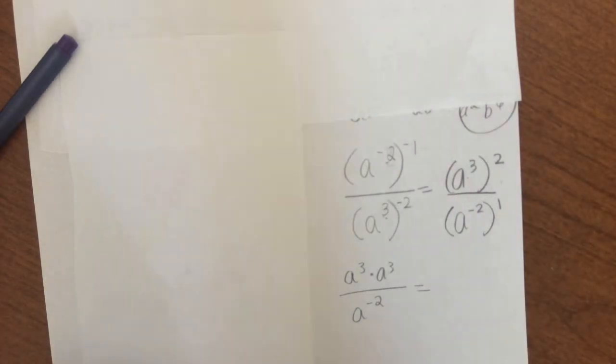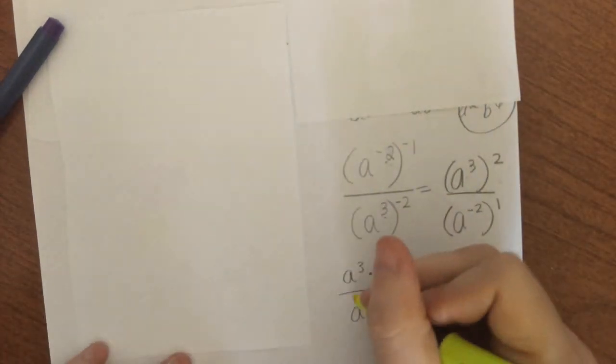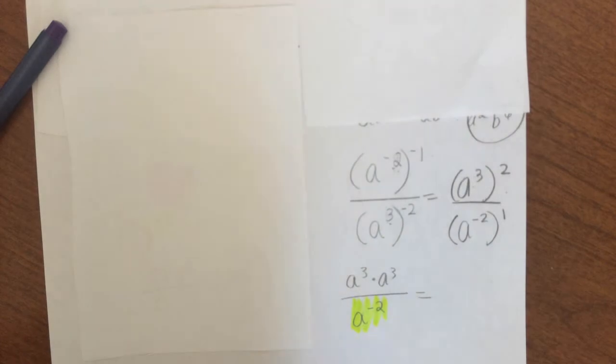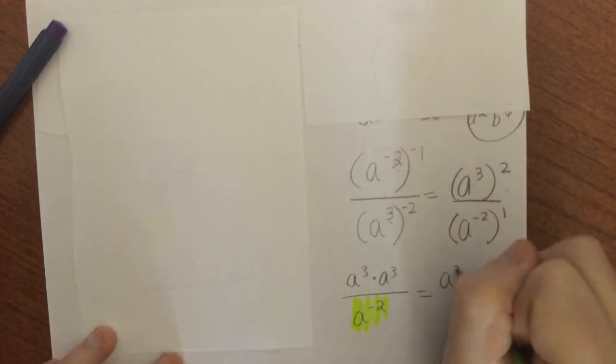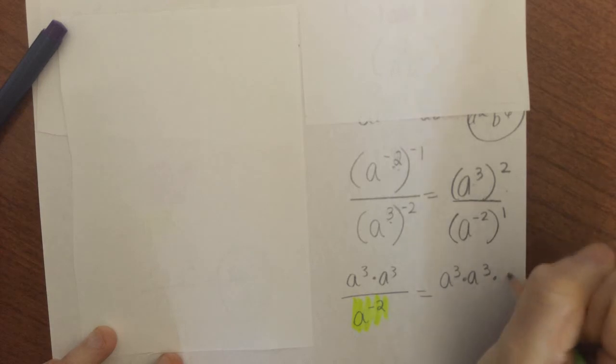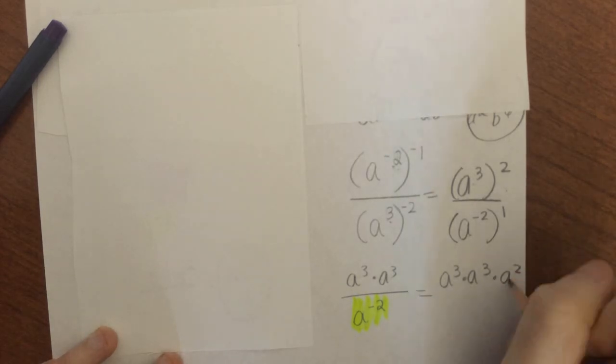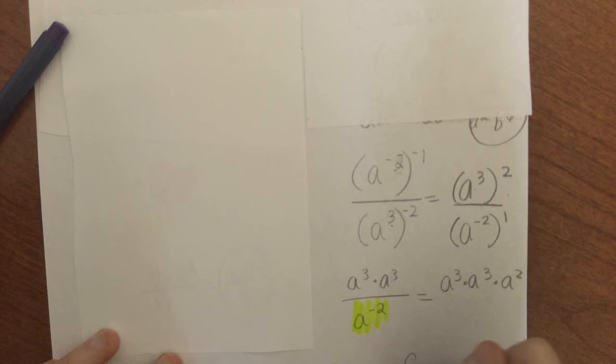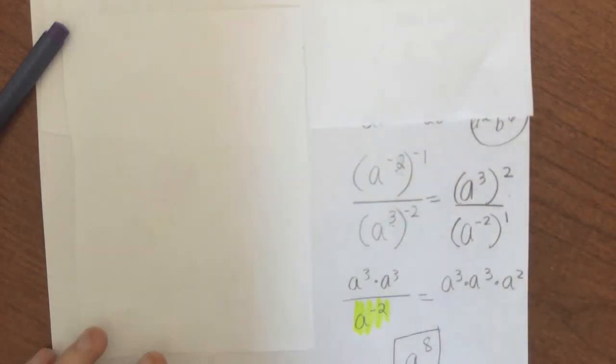And then now we just have one negative in the denominator, so it's also going to move to the numerator. So it's going to be a to the 3rd times a to the 3rd times a to the 2nd: 3 a's, 3 a's, 2 a's. When I multiply all of them together, I can rewrite it saying a to the 8th.